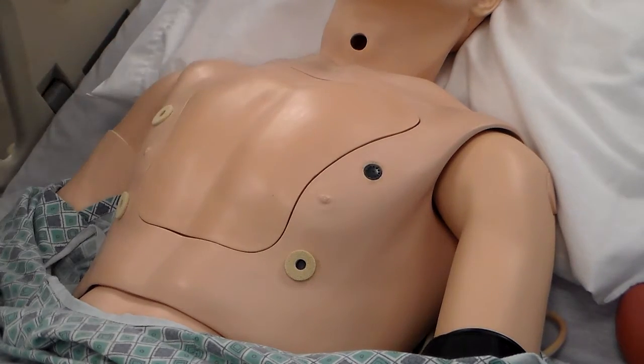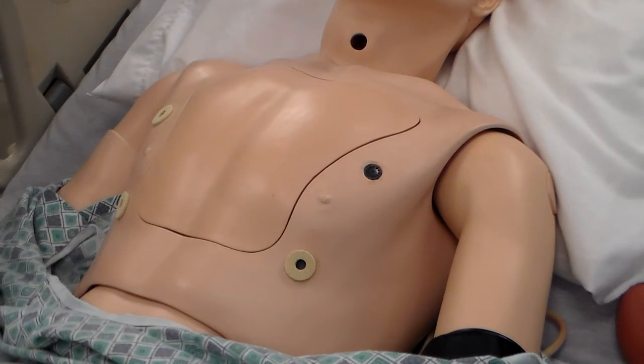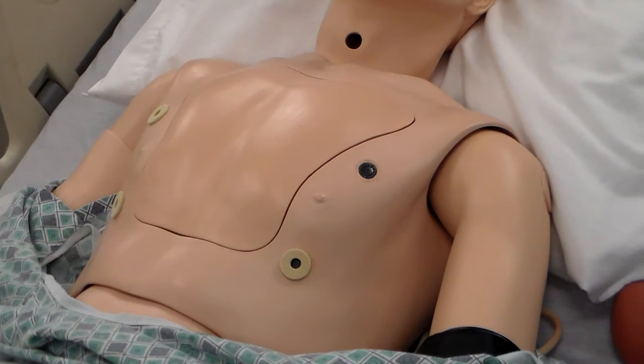Just make sure that you listen this way going down the chest. Doesn't matter right or left, whichever side you want to start on. All right? I'm going to pause it. I'm going to show you how to auscultate or listen to the back.